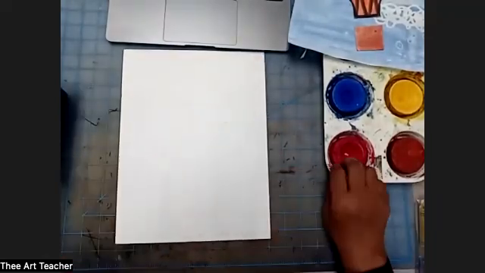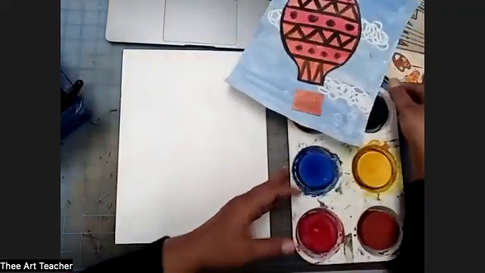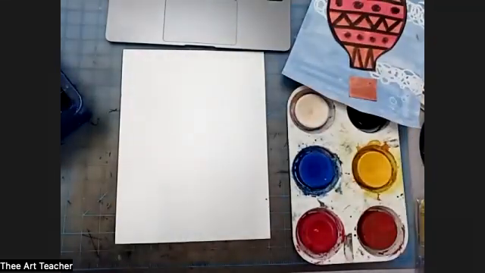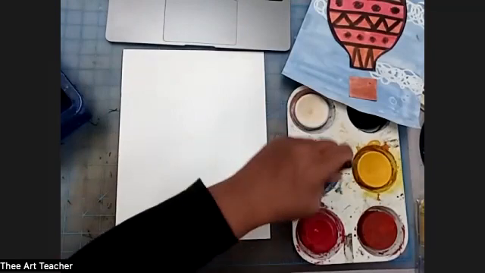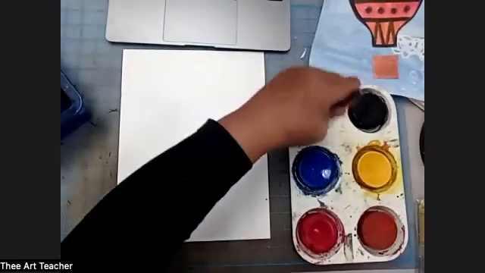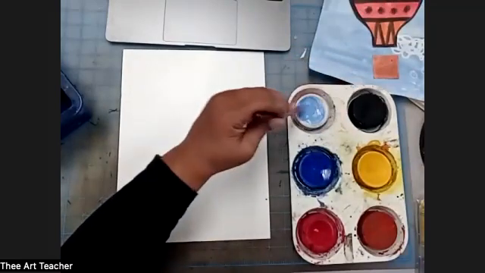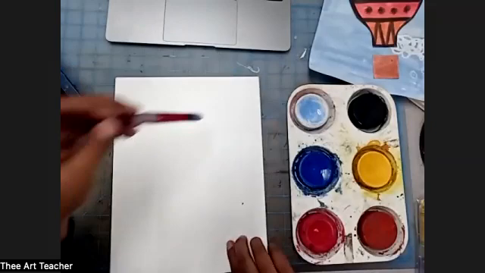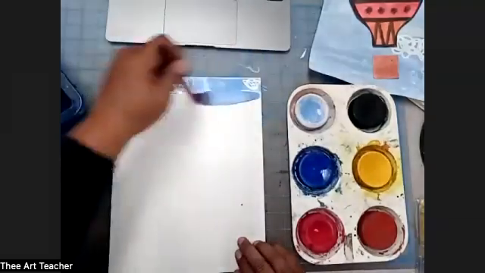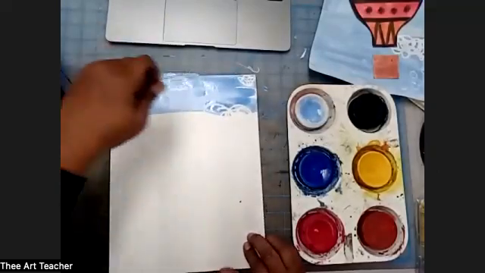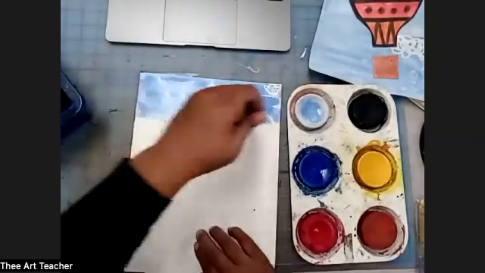And now you're going to make some light blue for the sky color. So what I'm going to do is take some of my blue paint and take it over here to my white paint and make a light blue. And then you're just going to paint the whole paper on top of the clouds and everywhere. Wherever you drew the clouds with the oil pastel, it is resisting the paint. And we've done resist before.